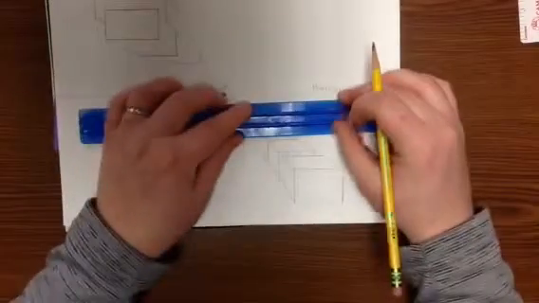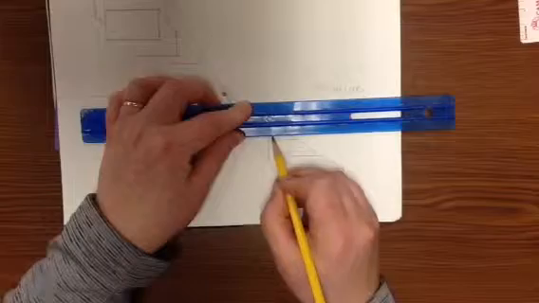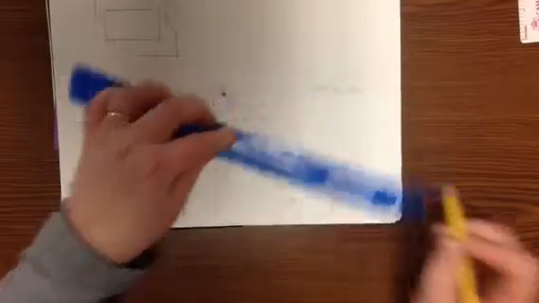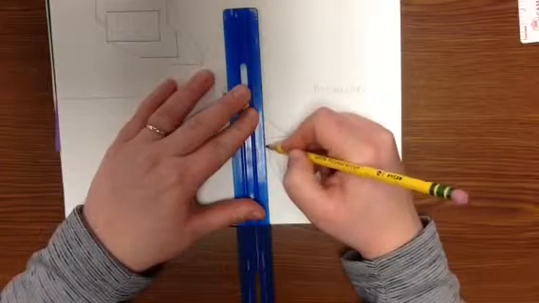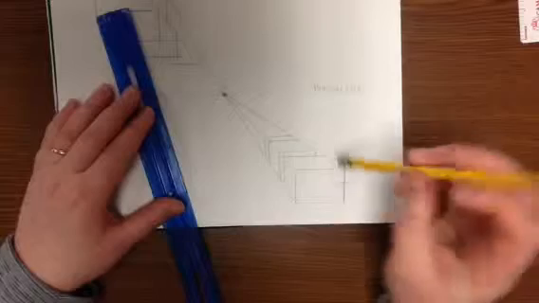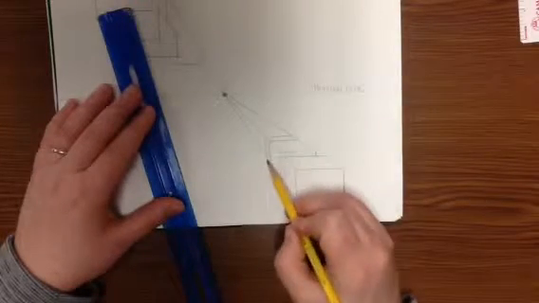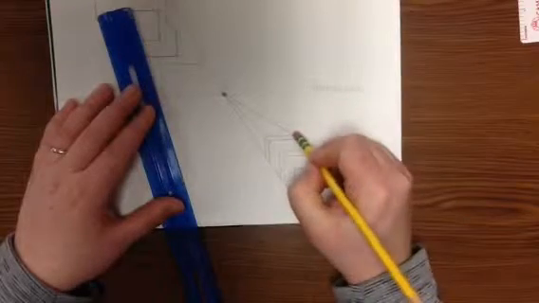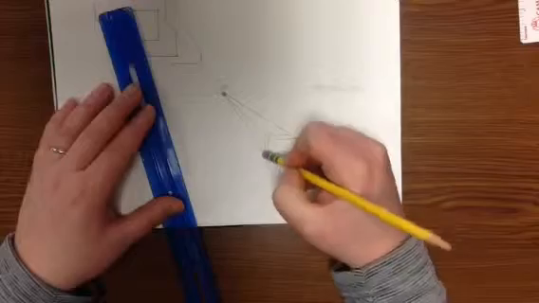Okay, and then I'm going to repeat that again. So, and I'm just eyeing this. If you want to measure so it's a certain distance, feel free to do so. But for the sake of this demonstration, I'm just going to eye it. Right, so now I've got my 2 lines here. So I'm going to repeat that process where I'm going to erase this line, and this line. And then we'll be able to create the face of our next box.